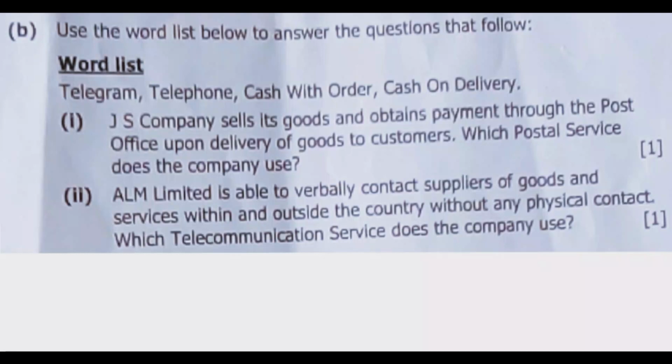Number one, that is B1. JS company sells its goods and obtains payment through the post office upon delivery of goods to customers.